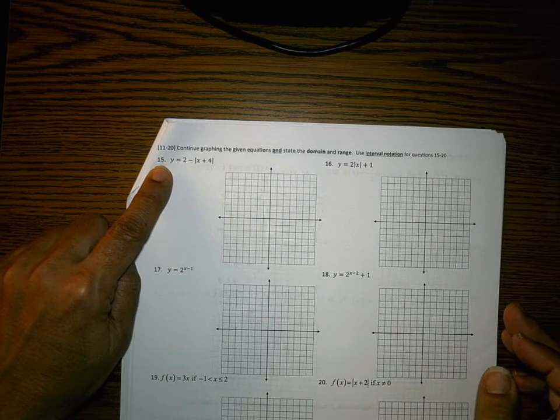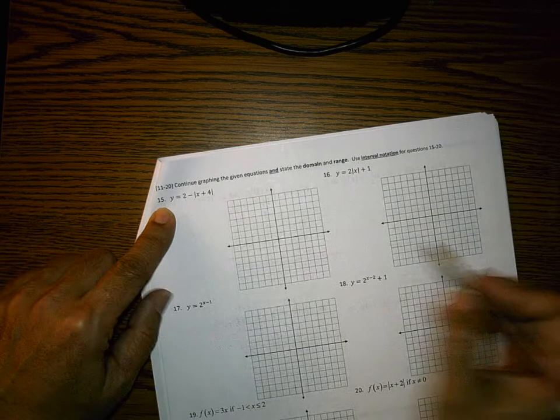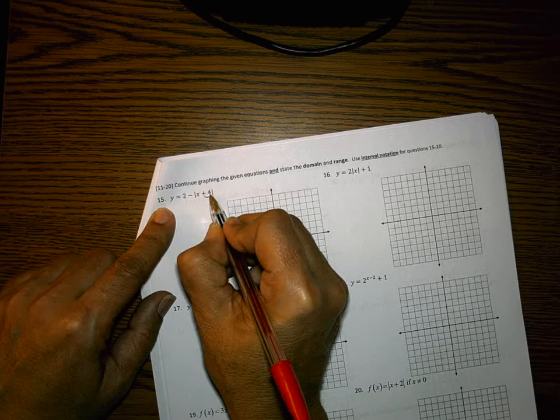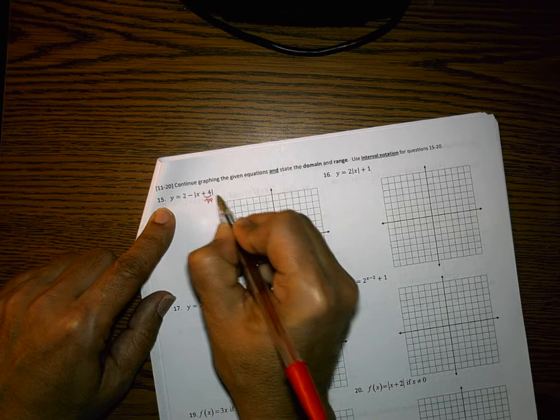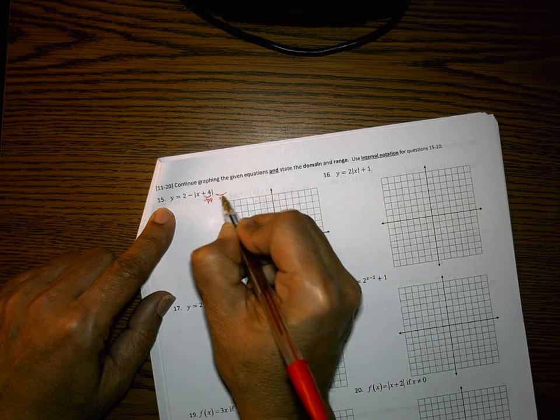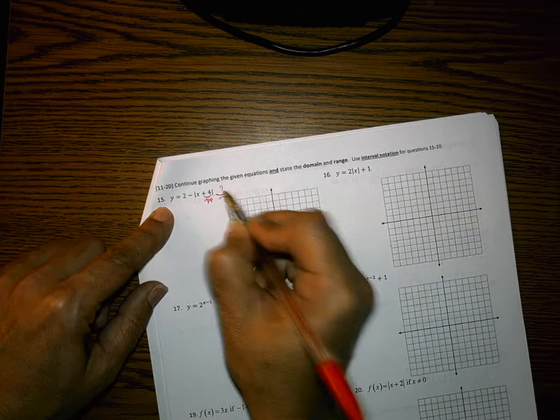Okay, let's see what we have here. My linear absolute values are just as easy as 1, 2, 3. Here we go. Opposite to what we do to x, same as what we do outside here. There's nothing out here, so it must be a 0.